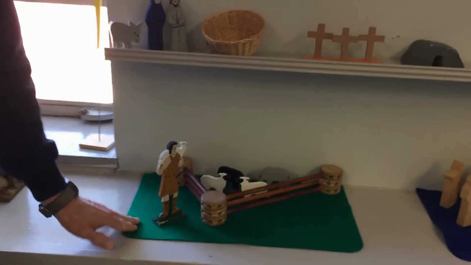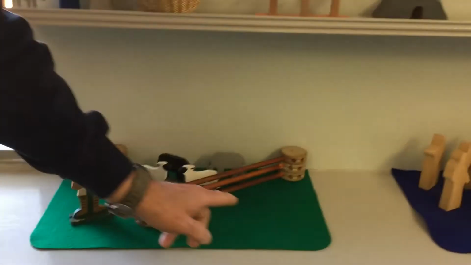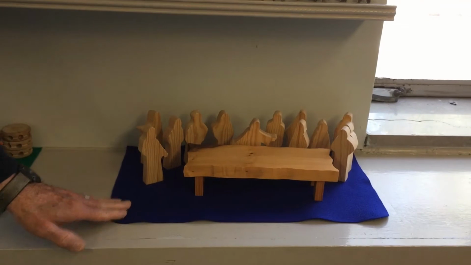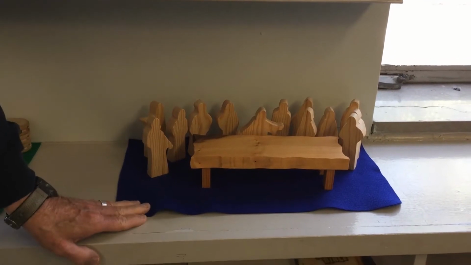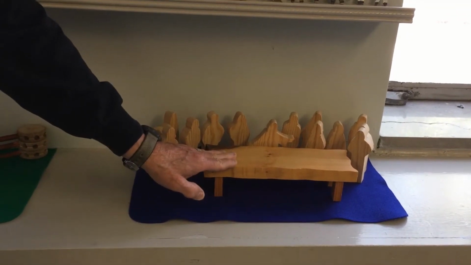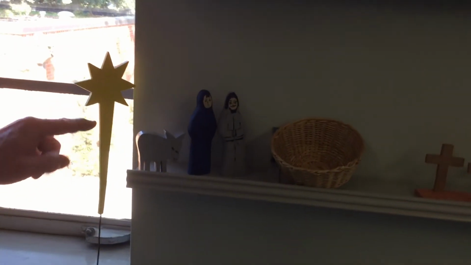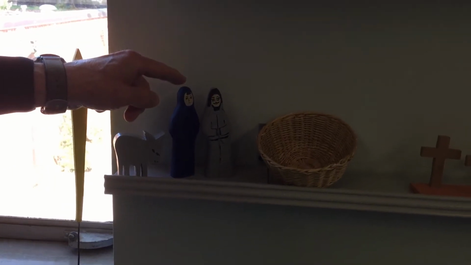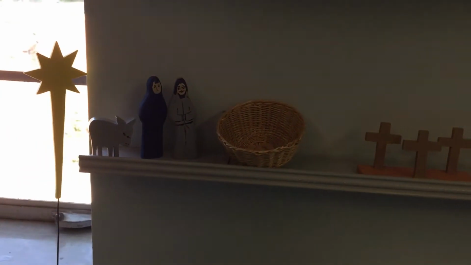Down here is the story of the Good Shepherd and the sheep. Over here is the story of the Last Supper with Jesus and his friends gathered around the table. This table reminds me a little bit of the table around which we have Holy Communion. Looking at the other parts of the focus, here we have the star and a donkey and Mary and Joseph and a basket. That sounds kind of like the Christmas story.